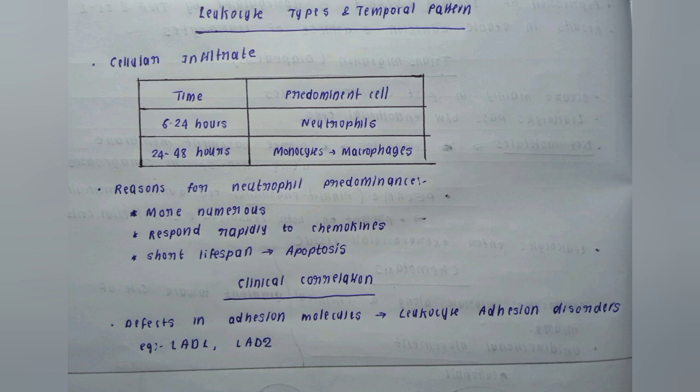And last but not the least, you have to write about the leukocyte type and temporal pattern. Now, I know all of you know that in acute inflammation, the neutrophil is the predominant cell. And if the neutrophil fails, then macrophages come into the picture and slowly it turns chronic. My question is, why neutrophil? Why not macrophages? Or why not eosinophils? Why does it have to be the neutrophil in acute inflammation?